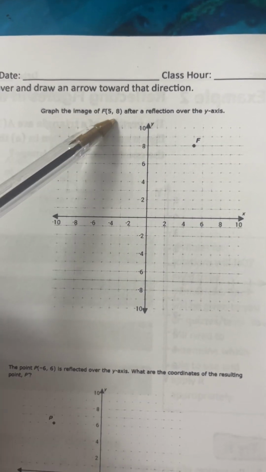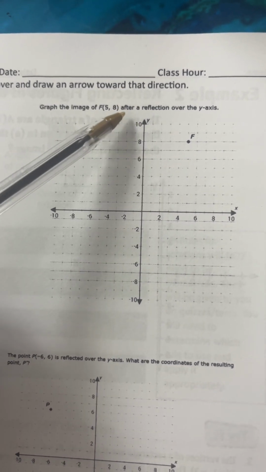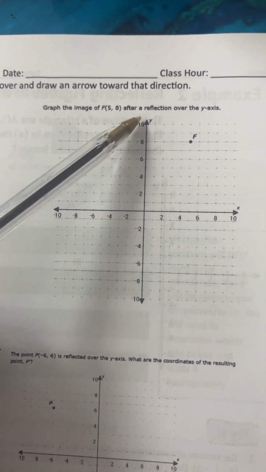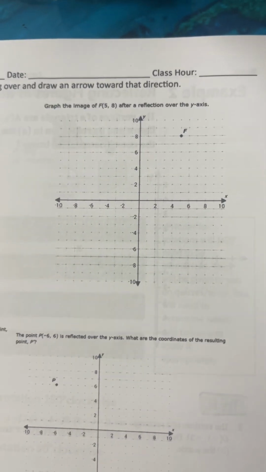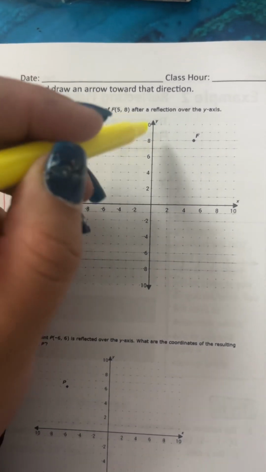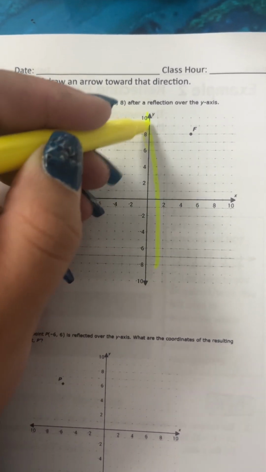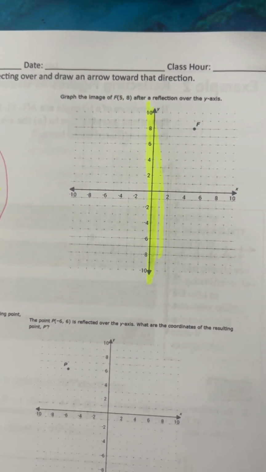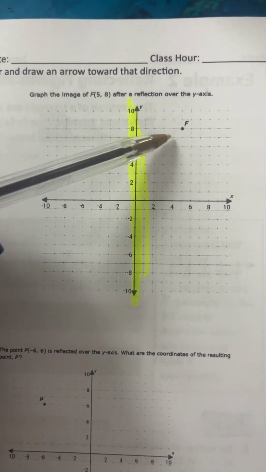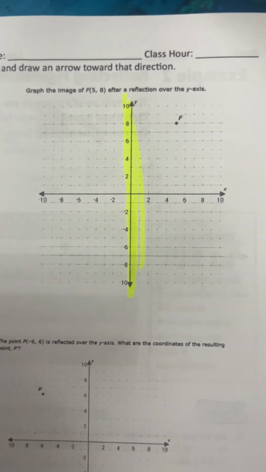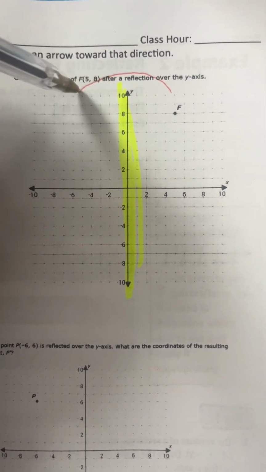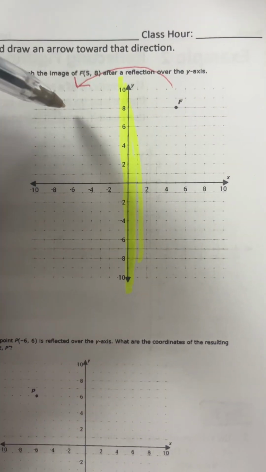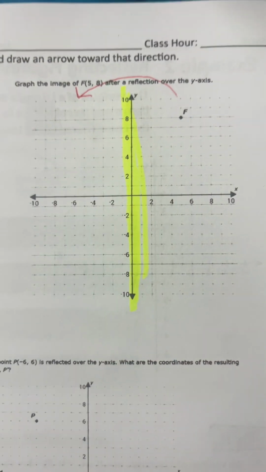We have the point (5, 8), and it wants us to graph the image, the new one, after a reflection over the y-axis. So again, take your highlighter or just your pencil and kind of bolden that line. Whoops. That was a really bad line, okay? And then we're gonna reflect it. So if it's going over the y-axis, that means it needs to go this direction. Somewhere over here is where it's gonna end up, okay?